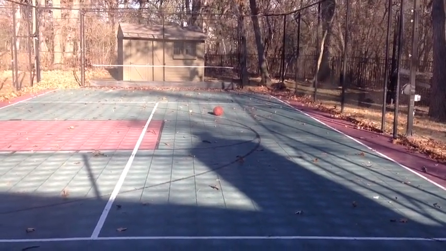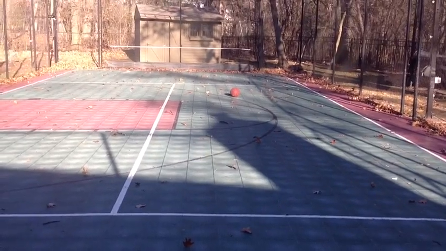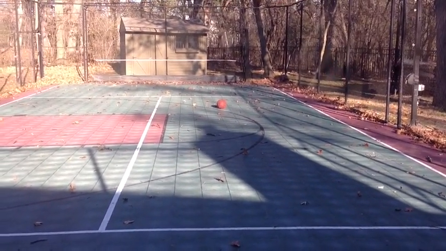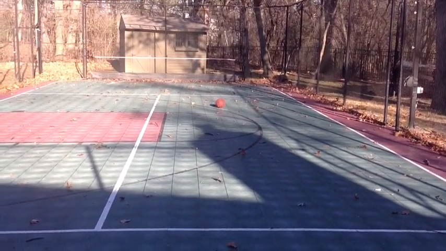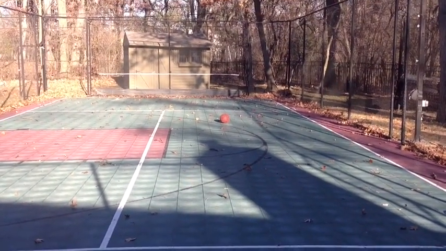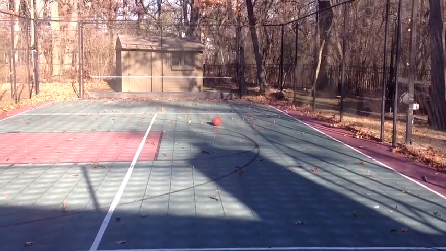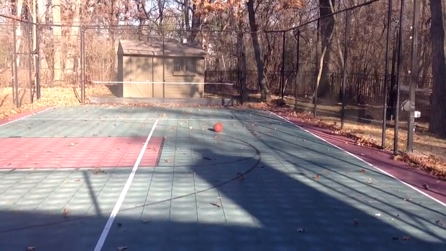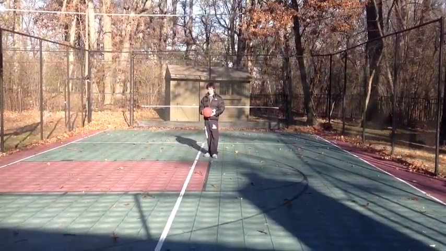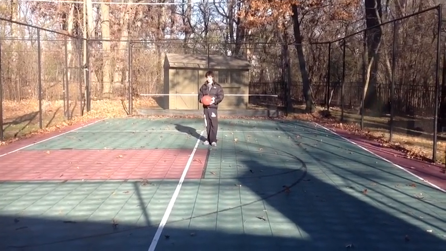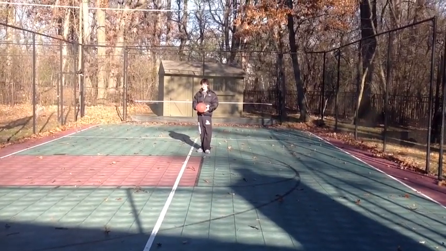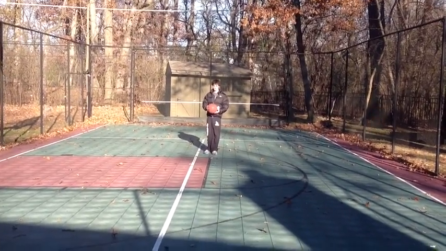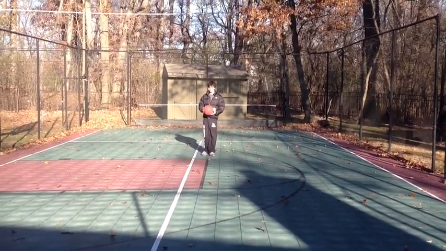Okay, so now we're on to equilibrium. Static equilibrium is when an object is not moving and it has no acceleration. For example, the ball sitting on the court. It's not moving and it has an acceleration of 0 meters per second squared, giving it a velocity of 0 meters per second. Here, we are going to roll the ball and demonstrate kinetic equilibrium, which is an object moving at a constant velocity, which means that it has no acceleration.